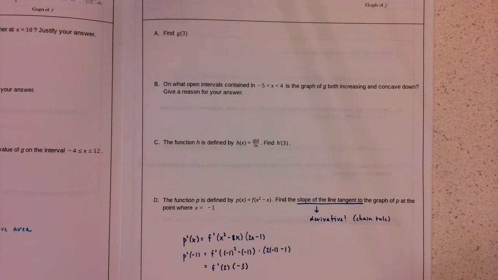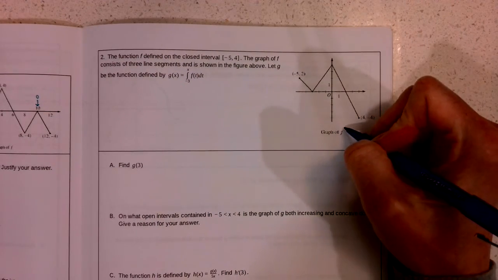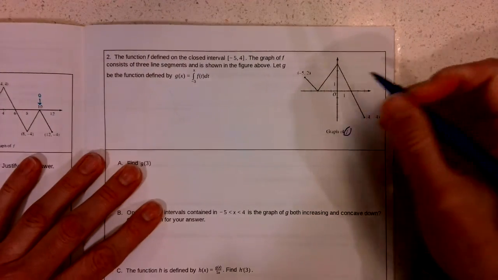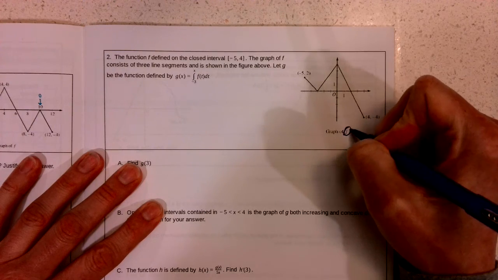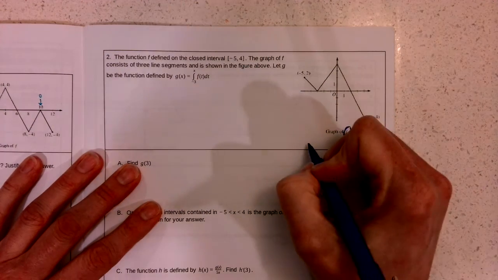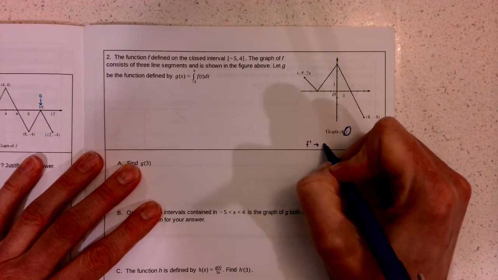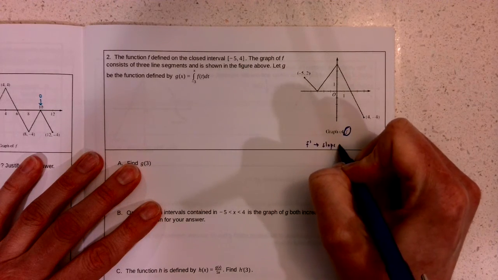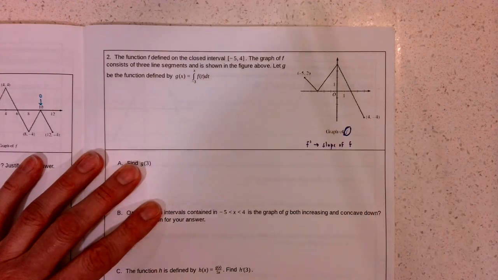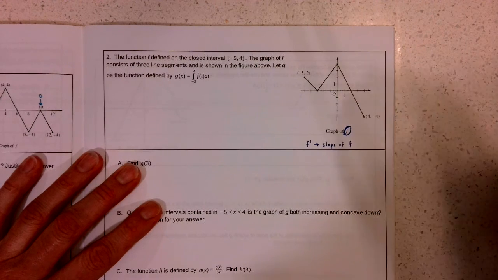So now the last question we really have to deal with here is how do we know what f prime of 2 is? And here's where I'm going to go back to the graph. So the graph they gave us here was the graph of f. So if I want f prime, that's just going to be the slope of f. So if I look, I wanted f prime of 2.